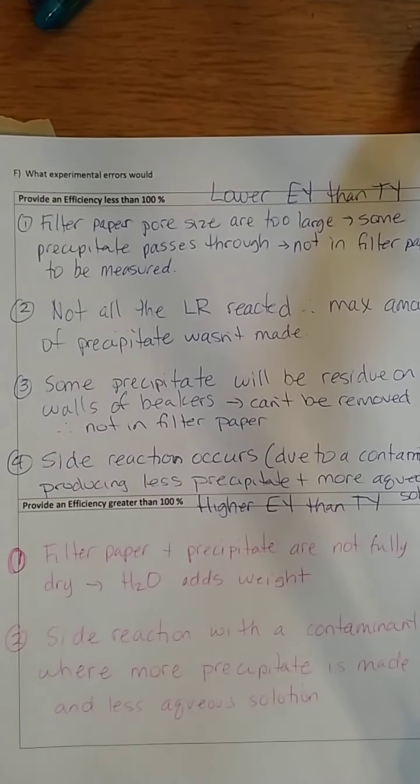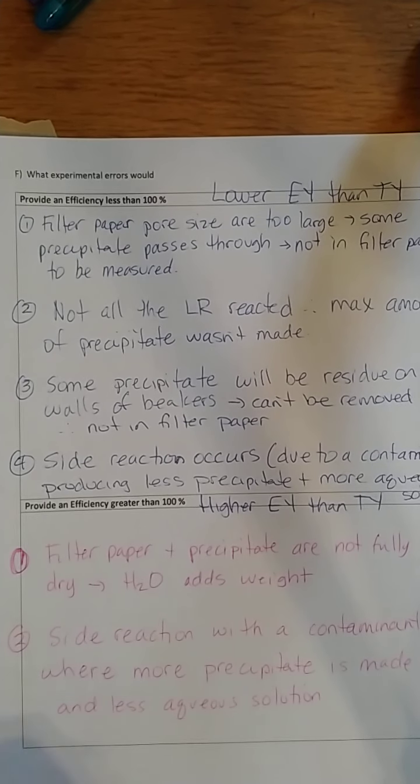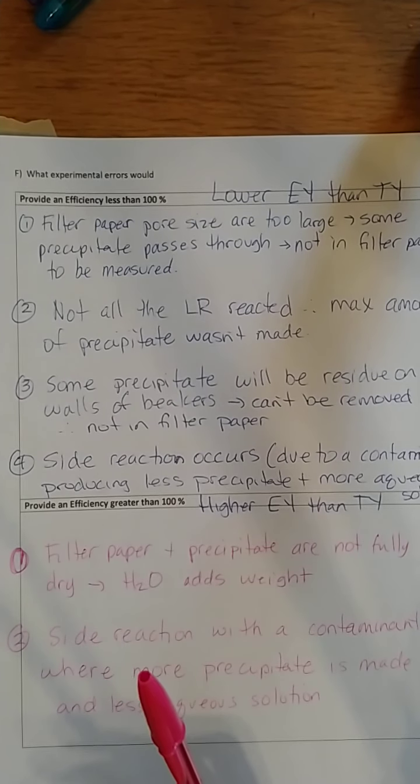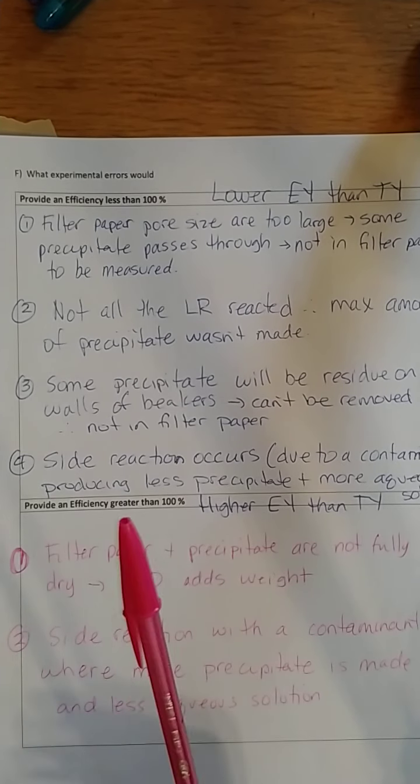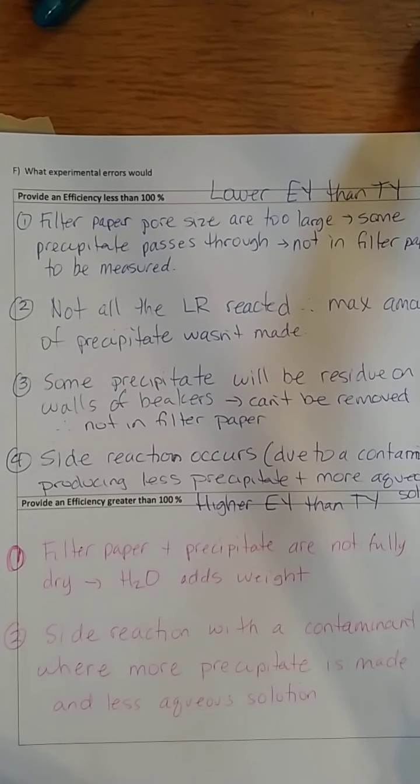So make sure that you go through and you review these reasons for errors. Okay, there's also other errors too that can occur, like personal errors, like let's say you spilt something, but those should be fixed. To say that you spilt some reactant and that's why you made less precipitate, that's really on you. At college, that is not an acceptable error by any means. You would have to redo the experiment. They're what's called gross personal errors.